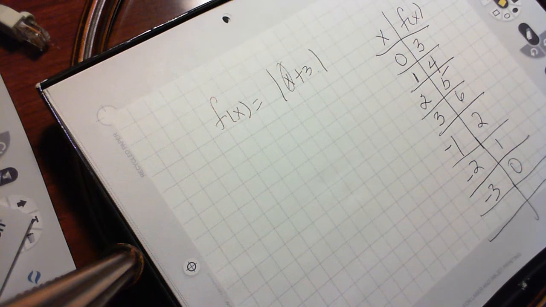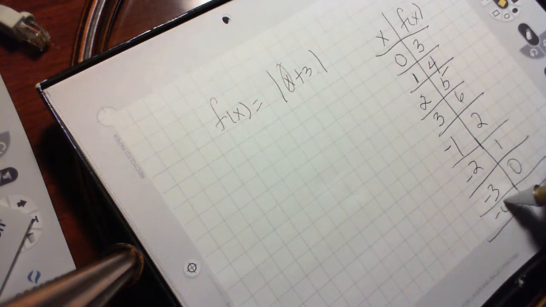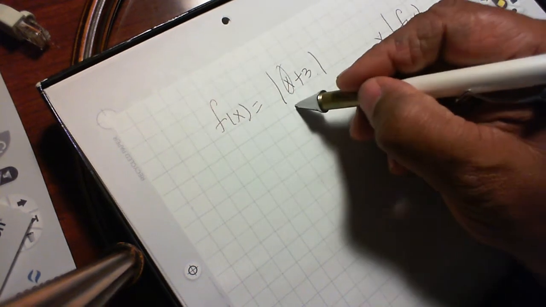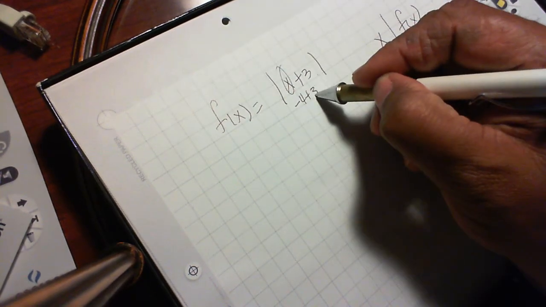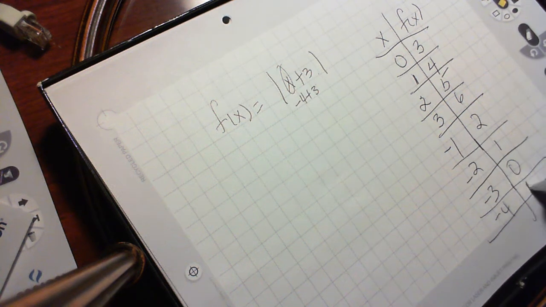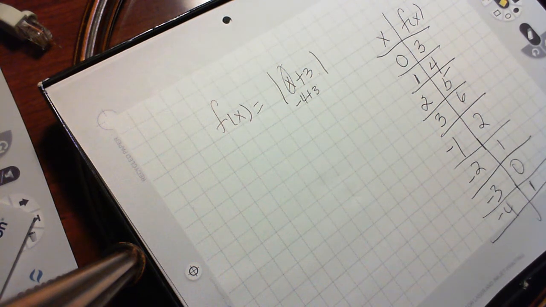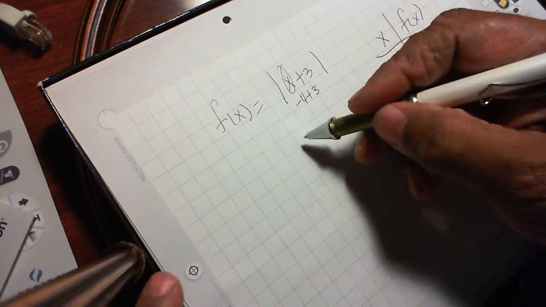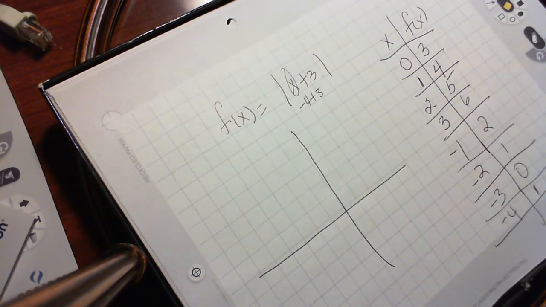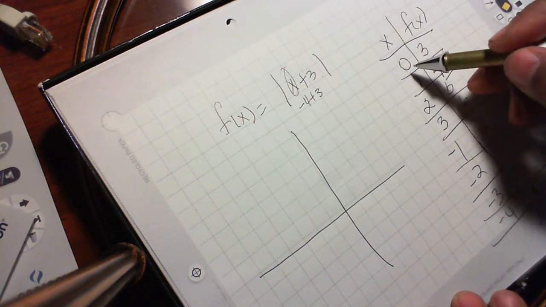Let me just draw one more point here. So negative 4. Negative 4 plus 3 is negative 1. The absolute value of negative 1 is 1. Okay? So now what you need to do is go ahead and graph this. Let me just go ahead and graph a couple of points here.